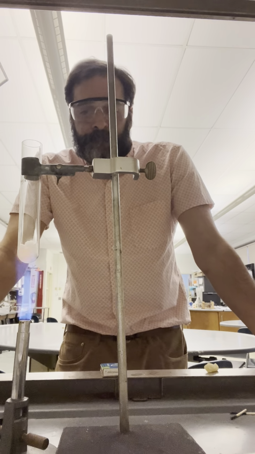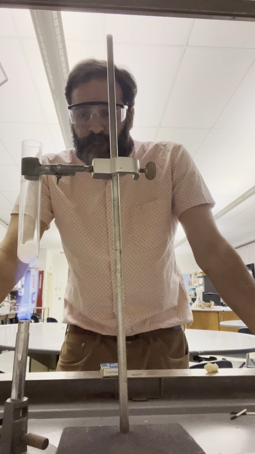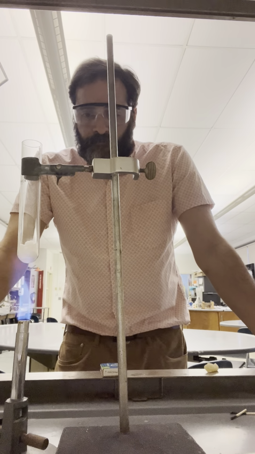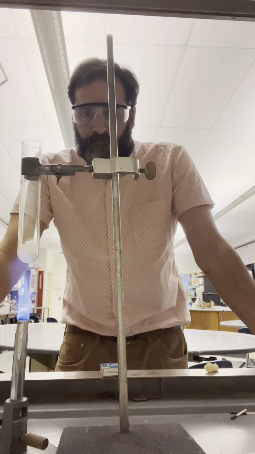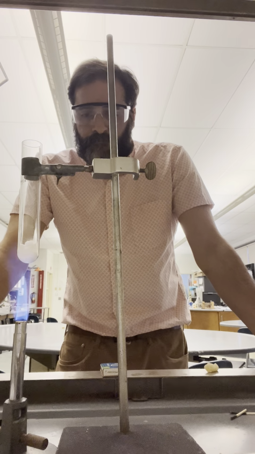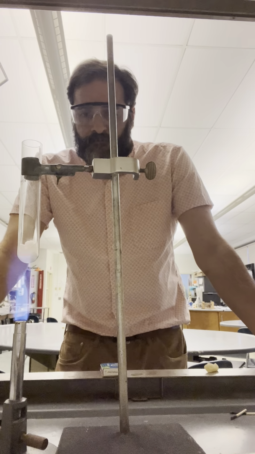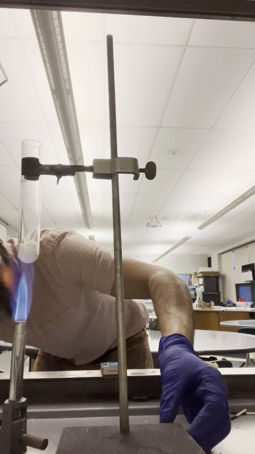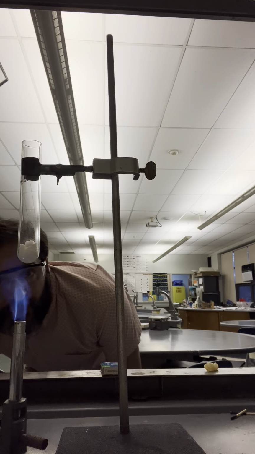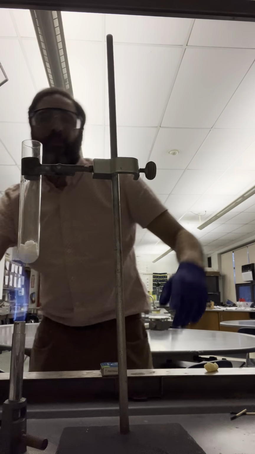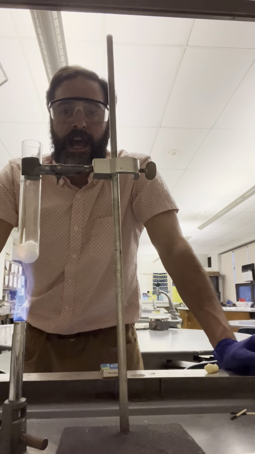It ain't water. The bottom, you can already see it, is turning into a liquid. I don't think you can necessarily see it in the camera yet.